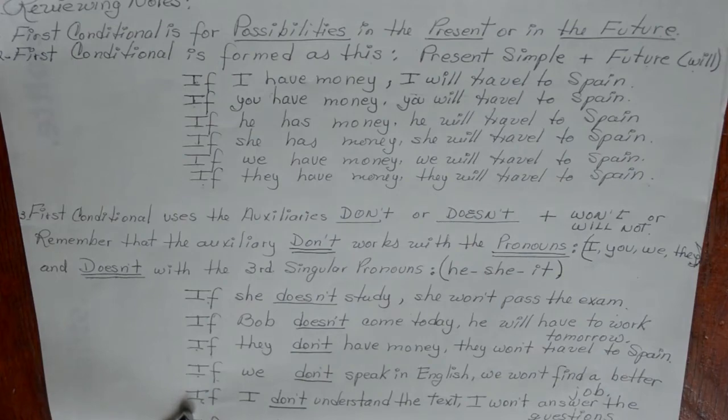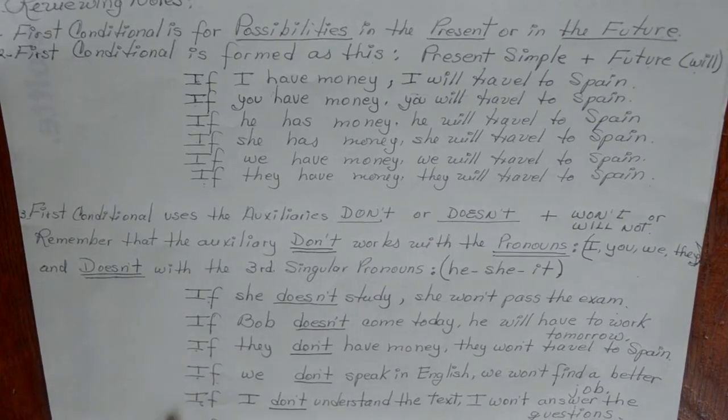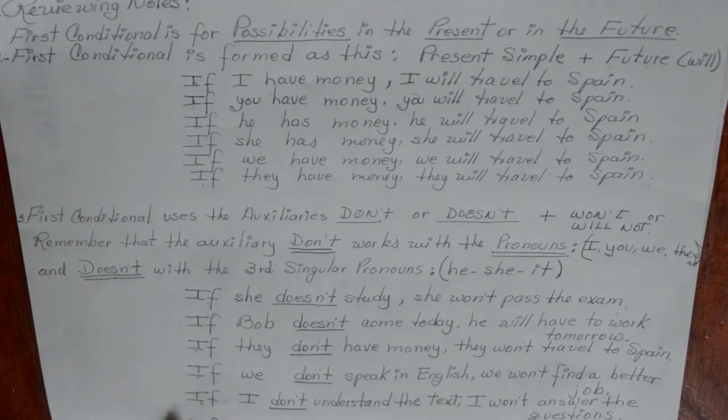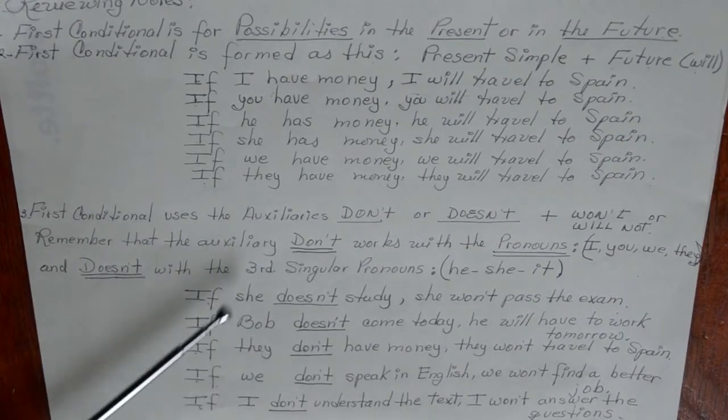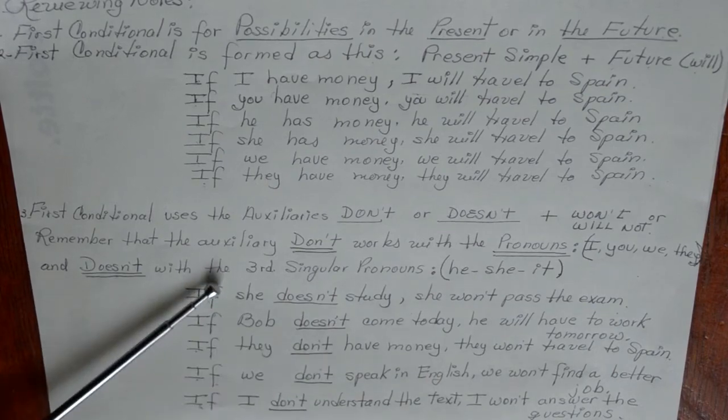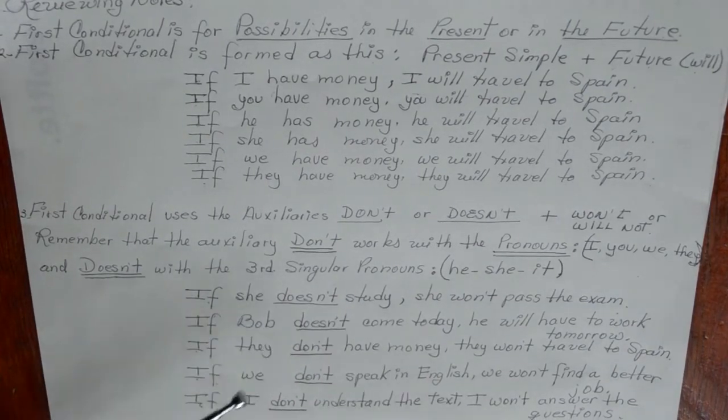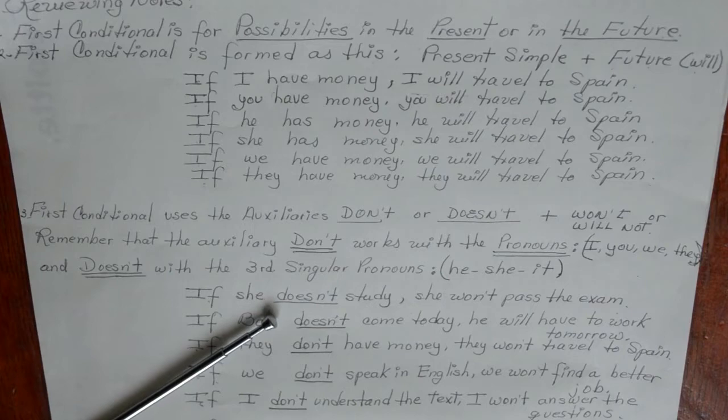If I don't understand the text, I won't answer the questions. And here, if you don't brush your teeth, you will have cavities. So as we see here, depending on the pronoun or subject you use, it is reflected in the application of the correct auxiliary.